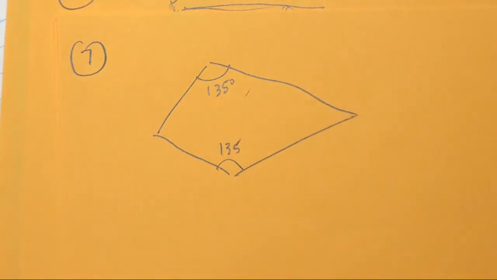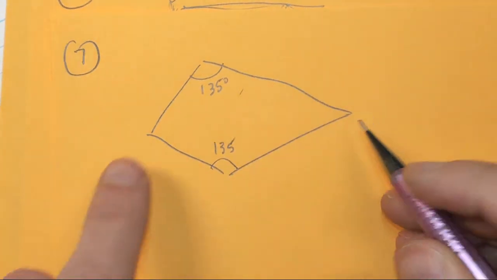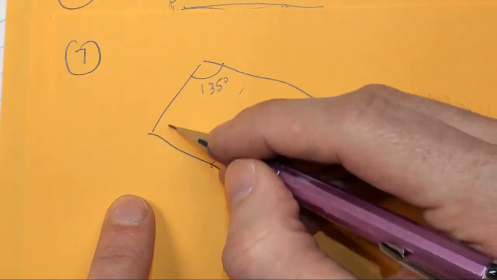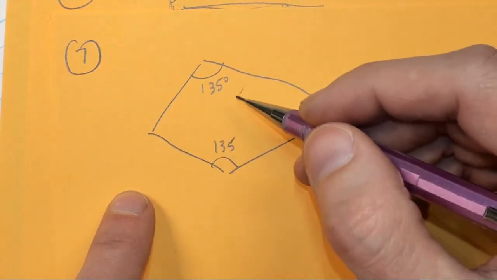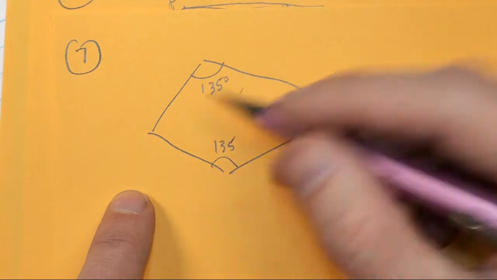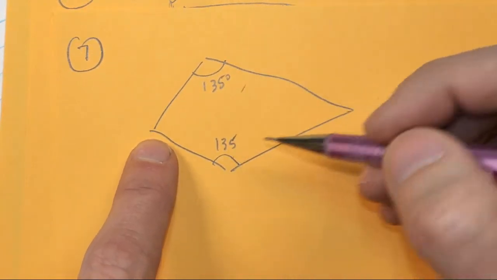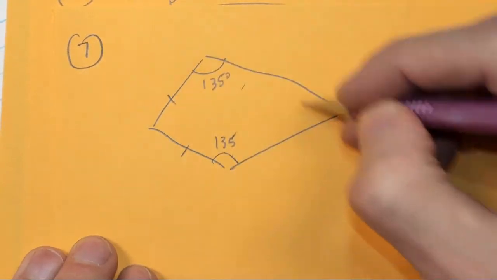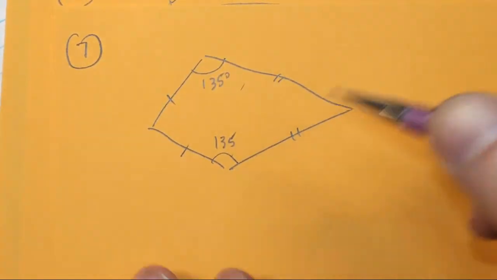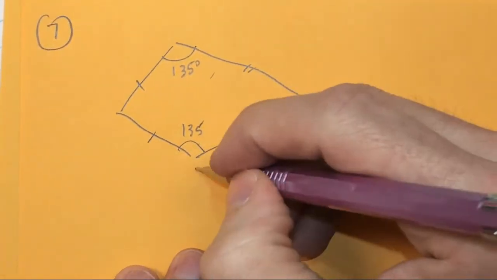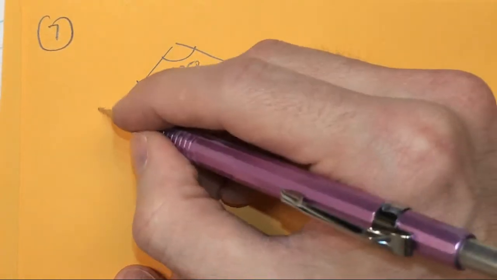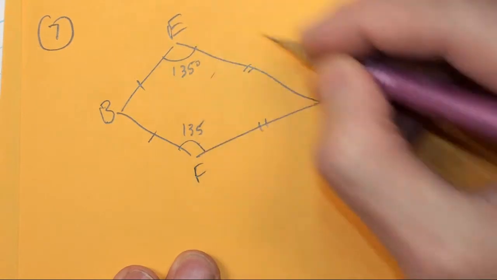The other two vertex angles will be whatever is left over from 360 degrees. And they can vary. I add those two non-vertex angles up, subtract from 360 degrees, and that's what's left over for those two. Okay, so now on to, let's say this one would be our F. And this thing was called BENF. So how about a BENF?